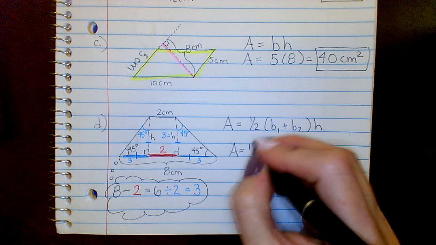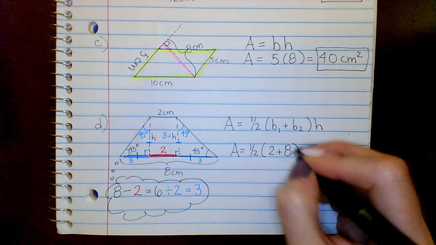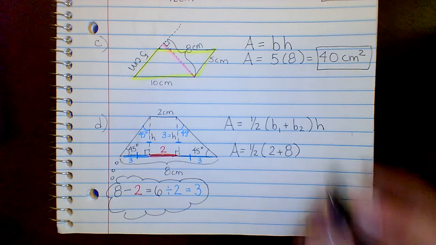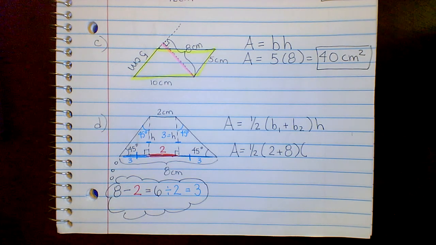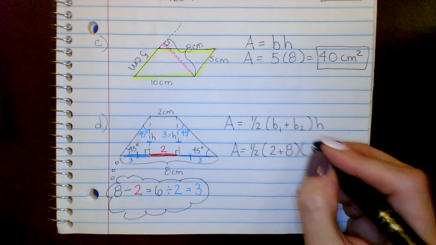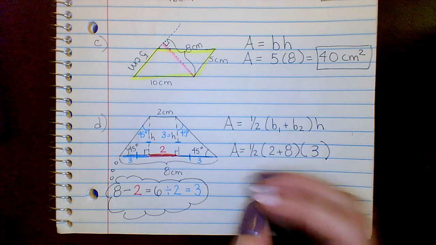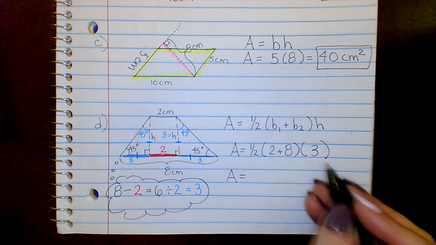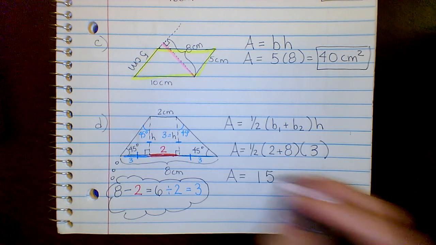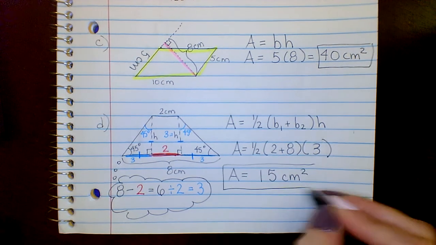Okay, so we get 1/2 the sum of the bases, 2 plus 8, that's the full base. We went through all that red and blue stuff to find that that height is 3. So now we can do that computation. So that's 1/2 of 10, which is 5, times 3 is 15 square centimeters.